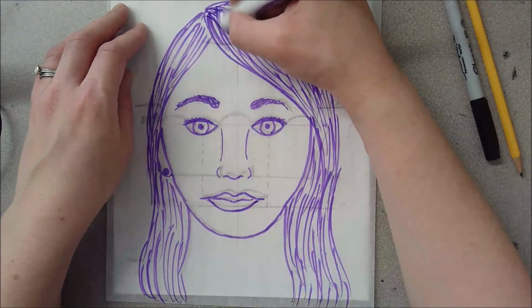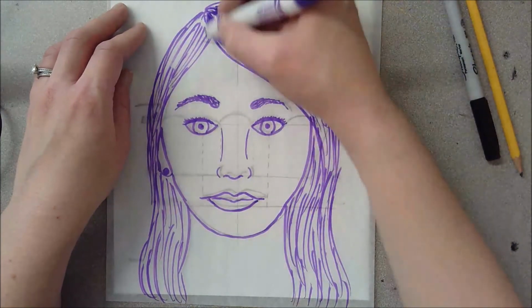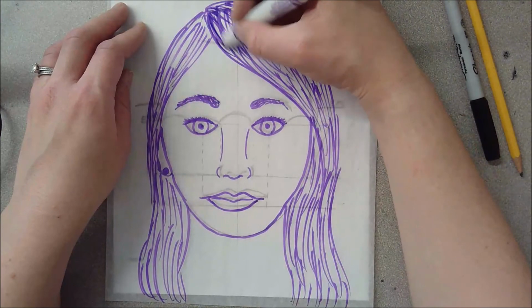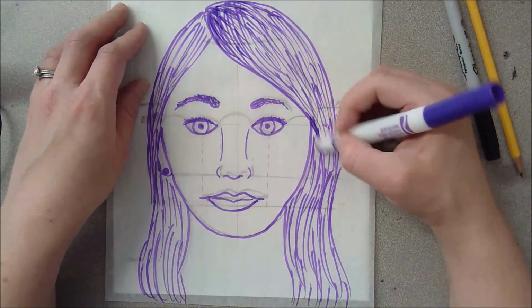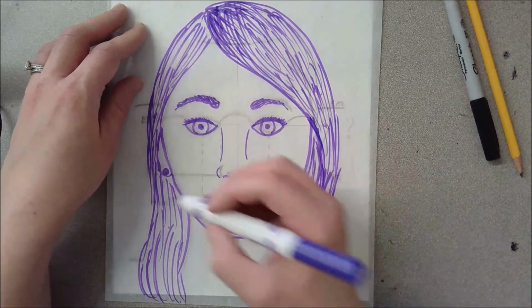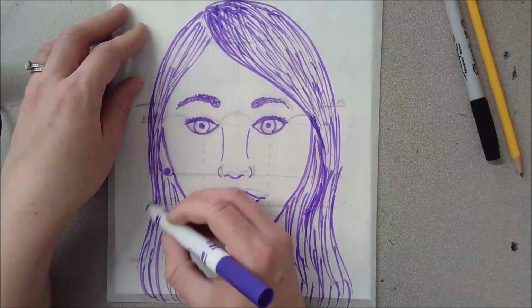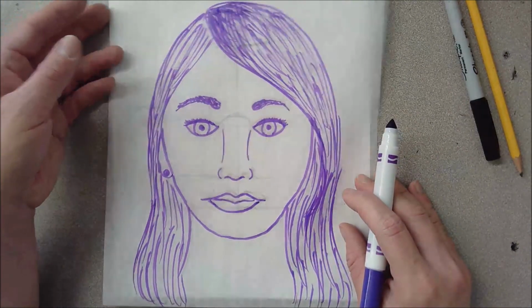I decided to go with a side part. I had some of the hair go down in front of the face a little bit. So this is just some things you could do if you're trying to draw someone with maybe longer hair or a little bit more feminine features. Let me show you another one so you can see a different way to approach this.